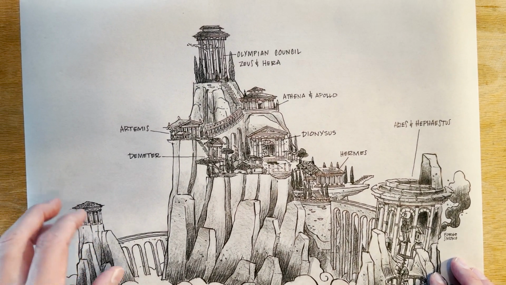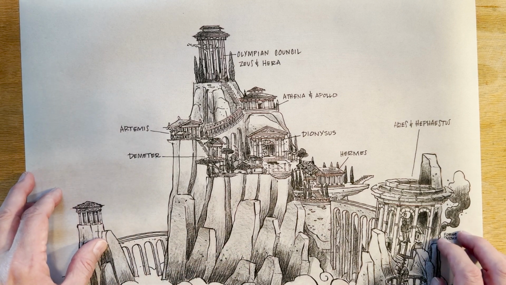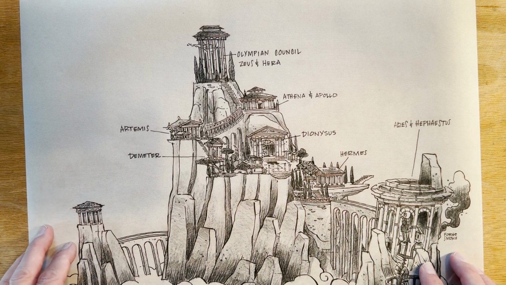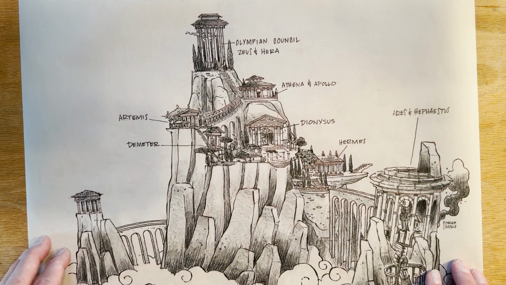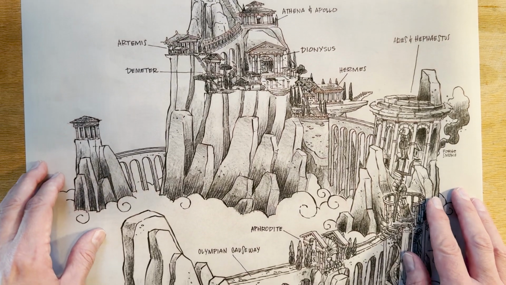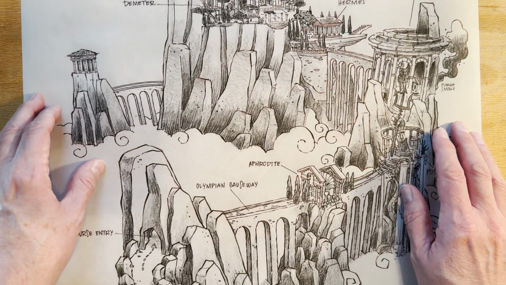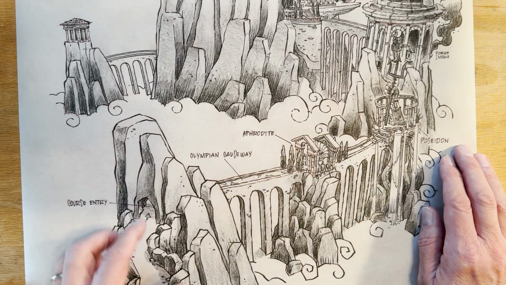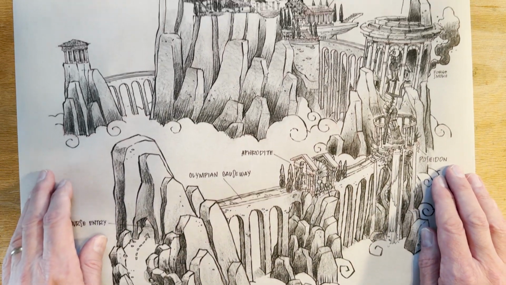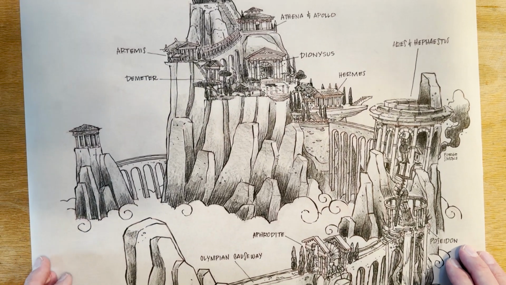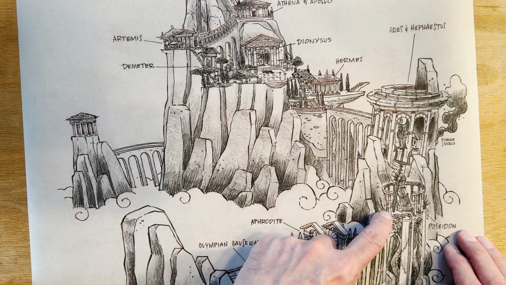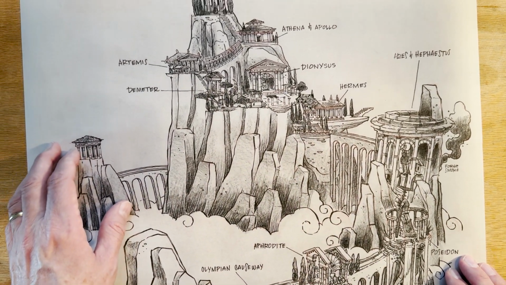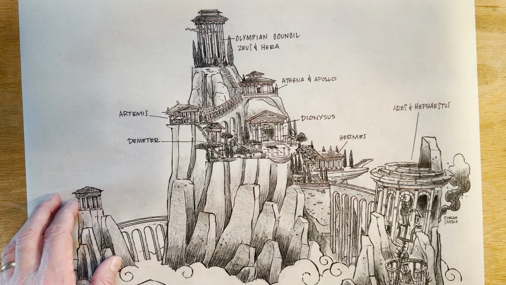So, writing to you, or videoing, from the past, this is the end of the concept phase, as we're starting to move into firming up a design. This bird's eye sketch was only done after I had done a whole series of individual concept sketches for each of the temples. The design is that you enter and walk along a causeway taking you up to the top of Mount Olympus, and as you're moving along the causeway, you're meeting temples dedicated to each of the 12 gods as you make your way up to the Olympian council at the top.